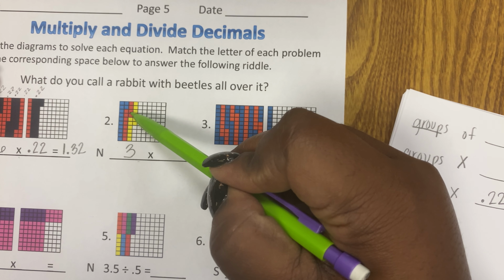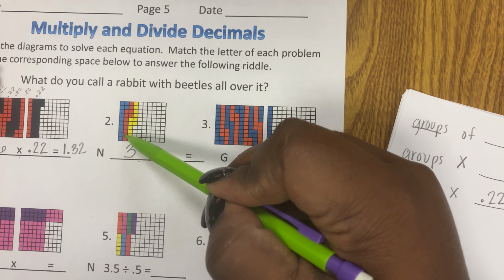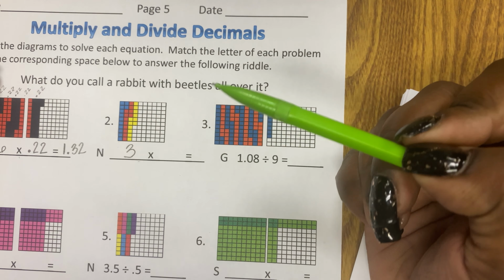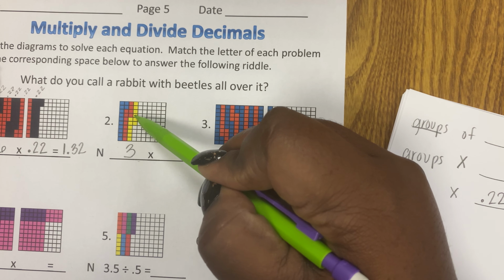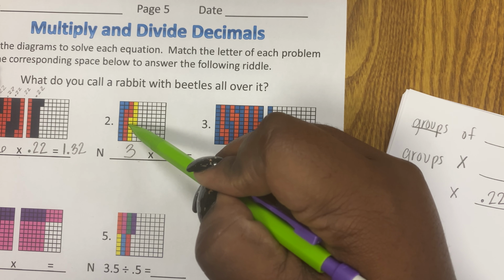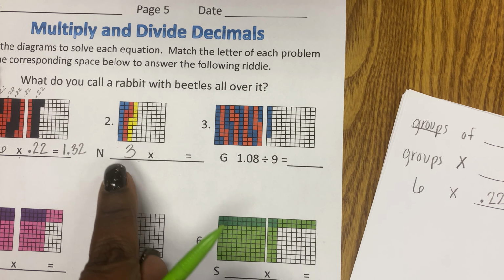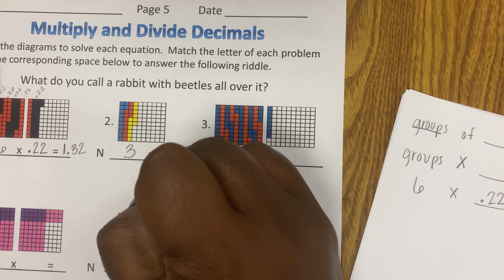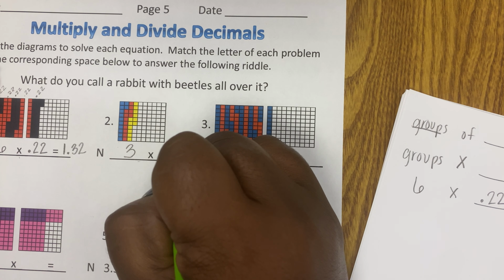We have 1, 2, 3, 4, 5, 6, 7, 8, 9, 10, 11, 12 out of 100 or 12 hundredths. Let's look at our third group. 1, 2, 3, 4, 5, 6, 7, 8, 9, 10, 11, 12. That's 12 hundredths as well. So this is 3 groups, 3 groups of 12 hundredths.